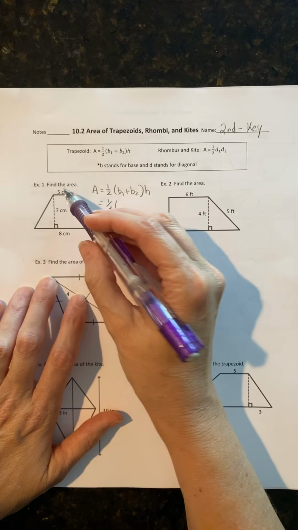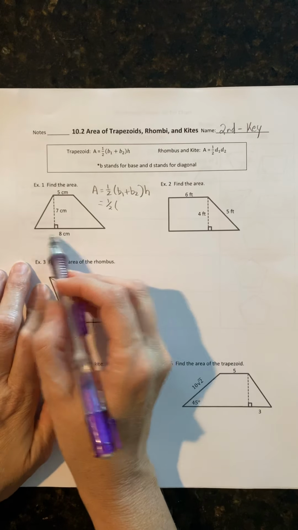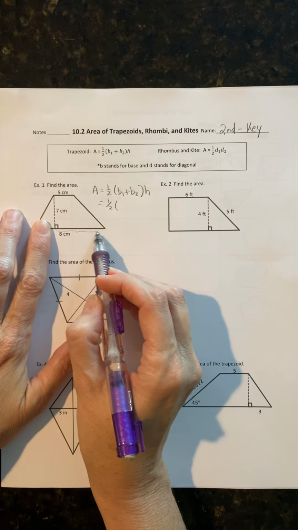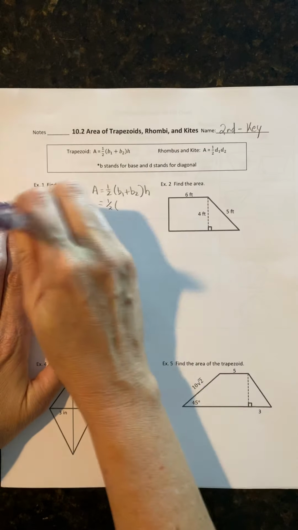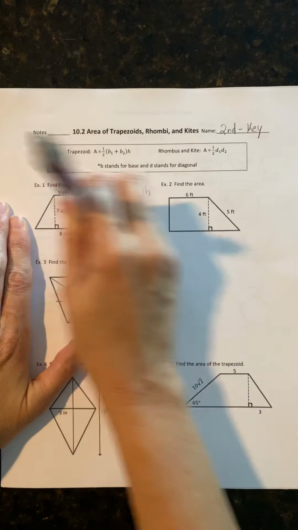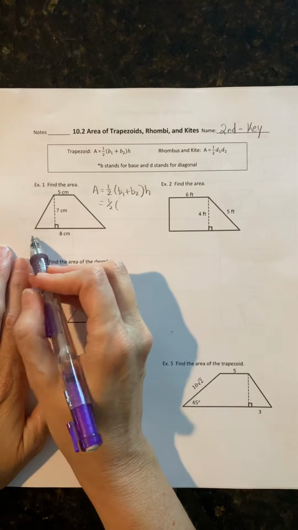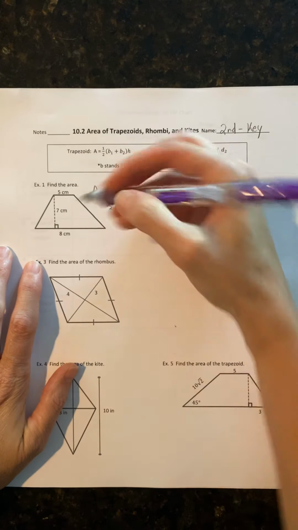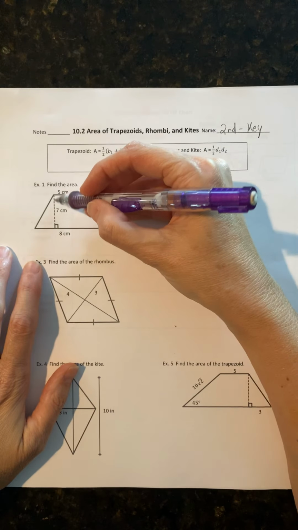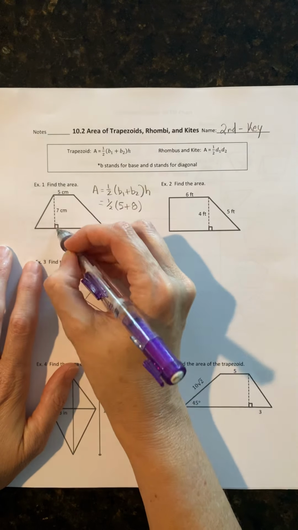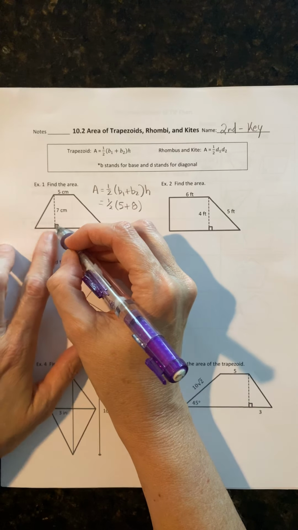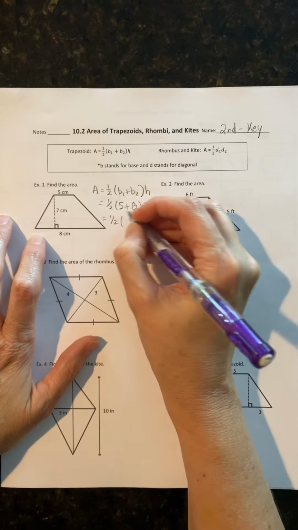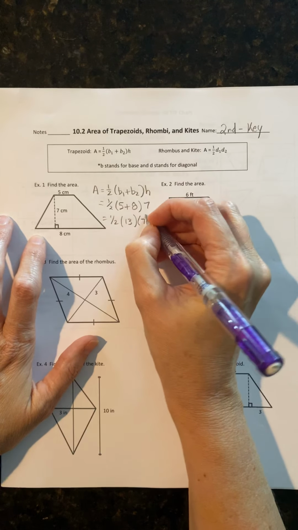The bases are 5 and 8. So this 8 is that whole thing. If it was only part of it, they would draw a little grouping symbol like that. So with no grouping symbol, that 8 represents that whole base. So 5 plus 8. And this is how tall the trapezoid is. Remember, base and height are perpendicular, so that right angle gives it away that that's the height. And you have 1/2 times 13 times 7.